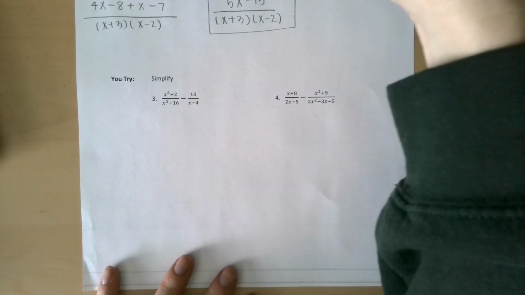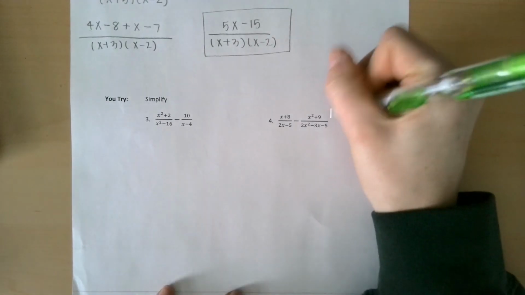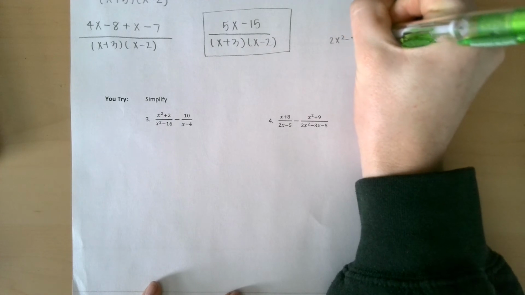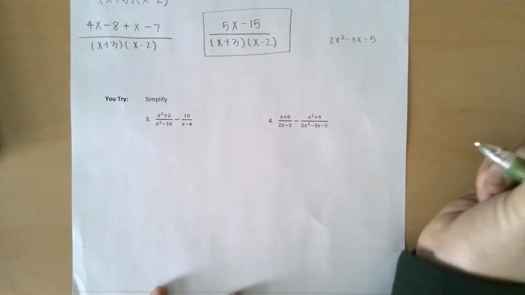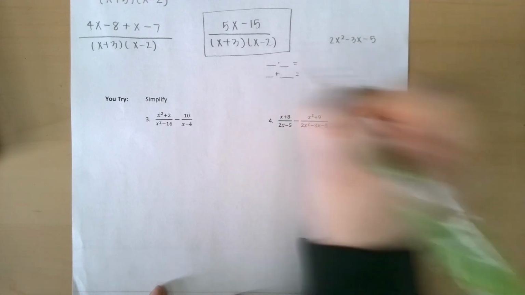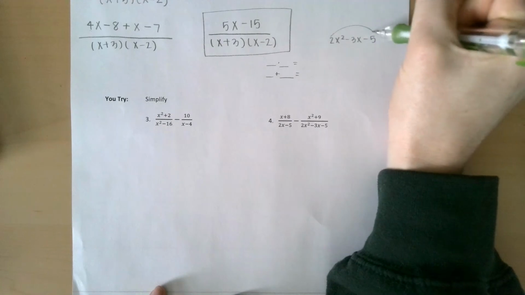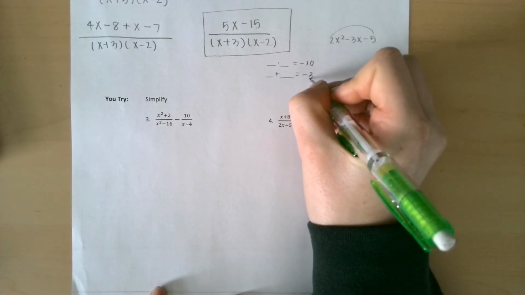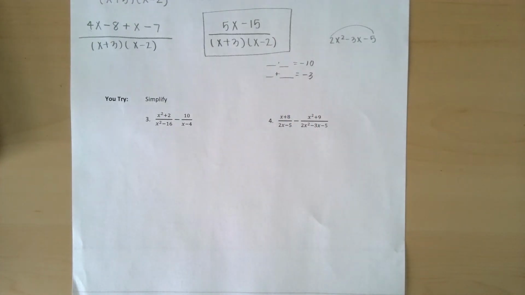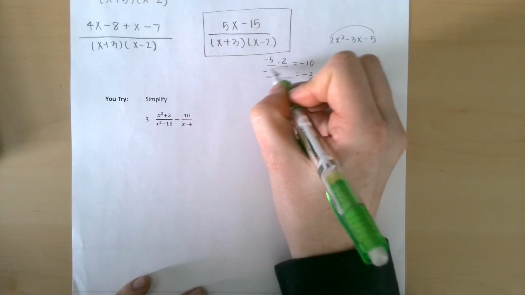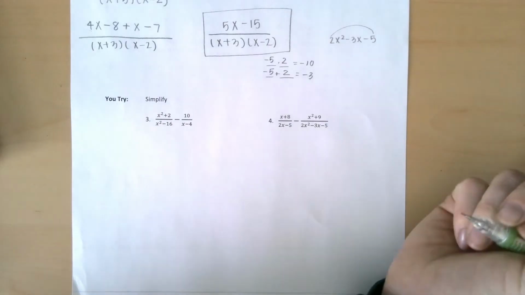So off to the side, maybe a little bit up top here, I'm going to write that trinomial. So the 2x squared minus 3x minus 5. Okay, my factoring blanks. A times c will give me negative 10, adding to the b value, which is negative 3. Okay, hopefully you found those numbers to be negative 5 and 2. Those two will multiply to negative 10 and add to negative 3.